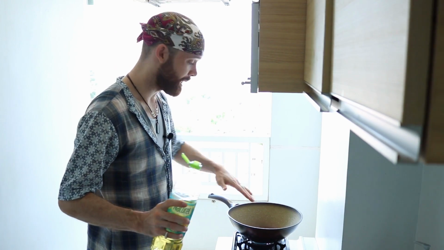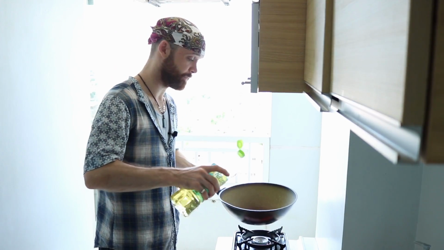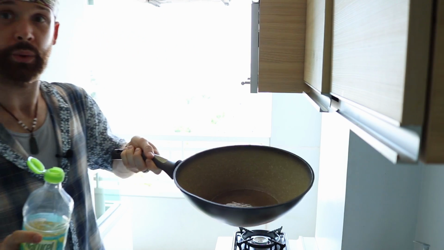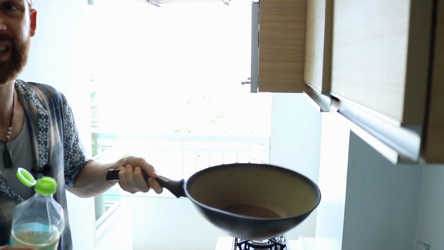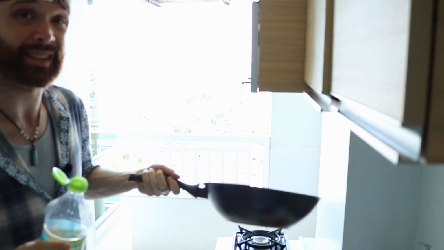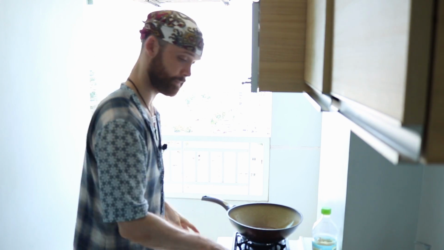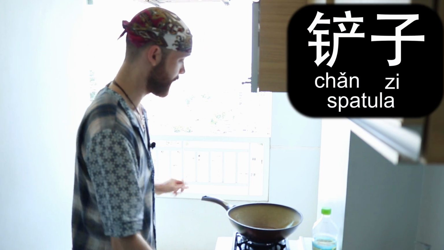So now that the pot is nice and hot, I'm going to put in quite a bit of oil. You can't really see it, but I'm going to swirl it around and make sure it gets nice and hot in the pot. Move my chanzi out of the way.